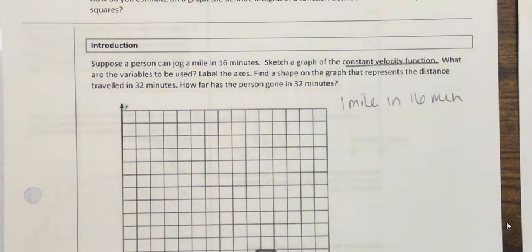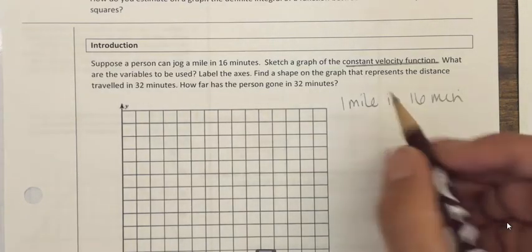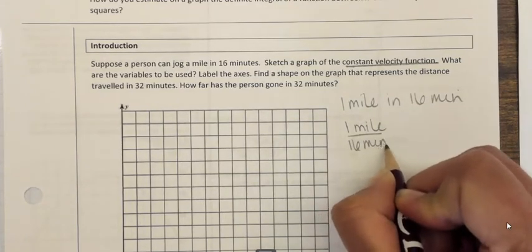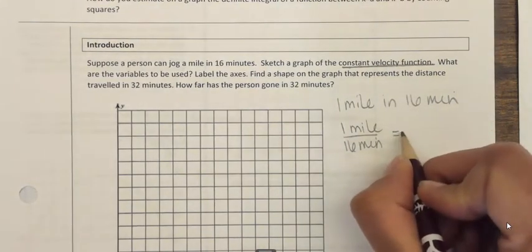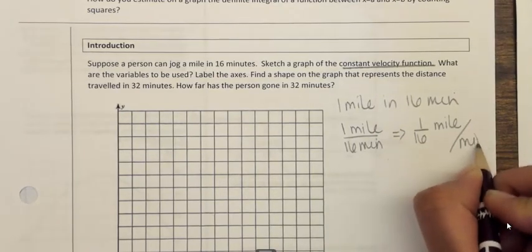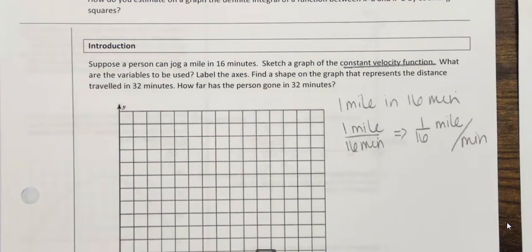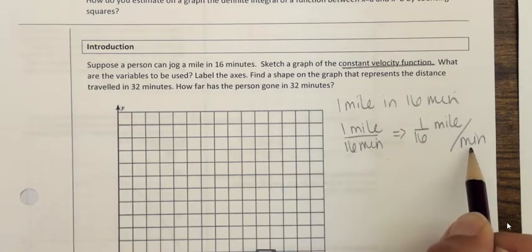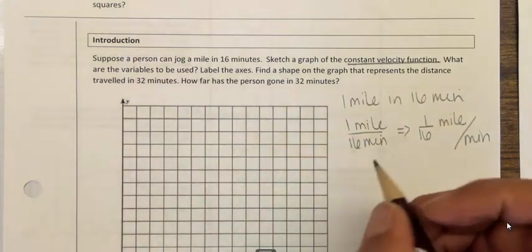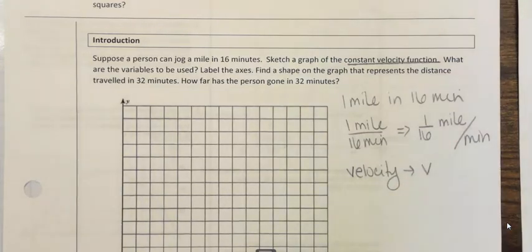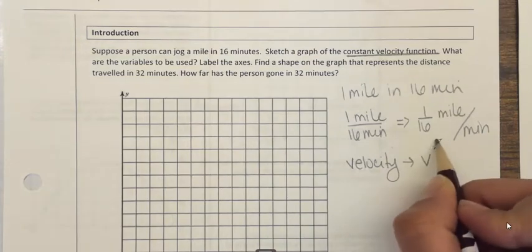Let's talk about what their velocity is then. If we want to talk about units here, they're jogging 1 mile every 16 minutes. Or if we wanted that in miles per minute, this would be the same thing as 1/16 of a mile per minute. So this is their velocity, and their velocity is in miles per minute. This is going to be their velocity graph. We'll let that be v, which is going to be in miles per minute.